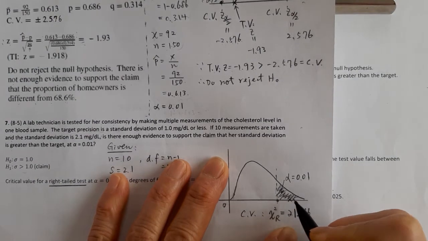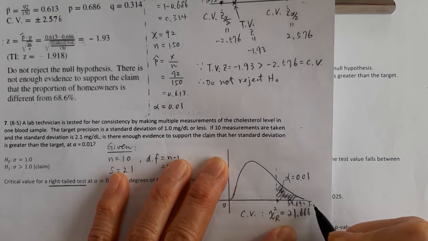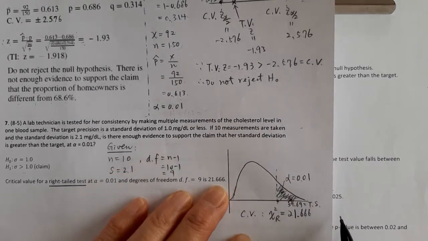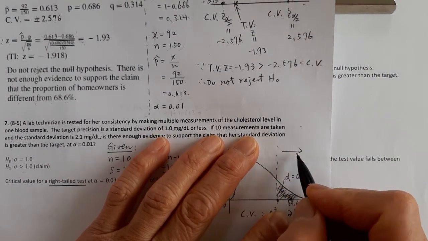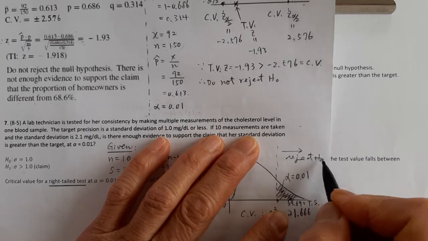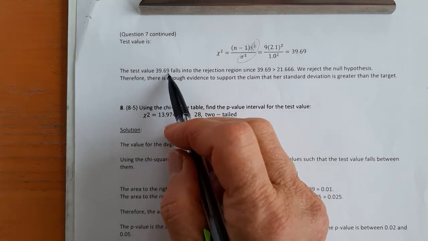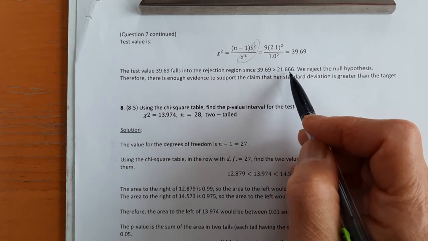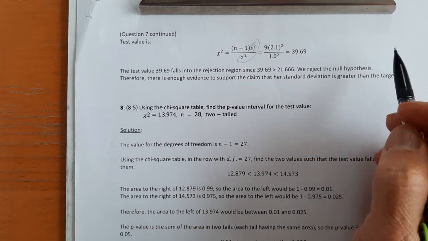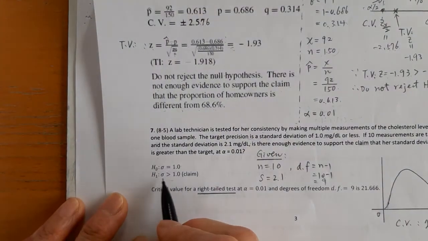It's over here. It's greater than 39.69. The test statistic falls to the right of 21.66, so it falls into the rejection region. So this is a reject H0. Since the test value 39.69 falls into the rejection region, since 39.69 is greater than 21.66, we reject the null hypothesis, reject H0. And the question wants you to figure out, this is the claim.